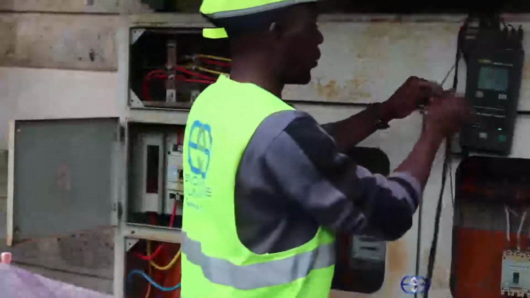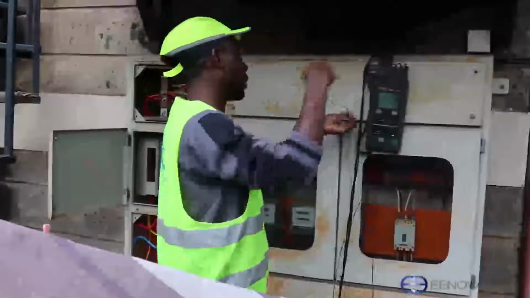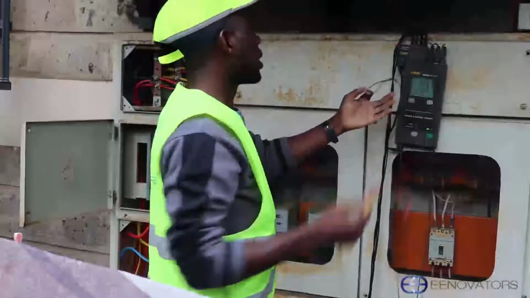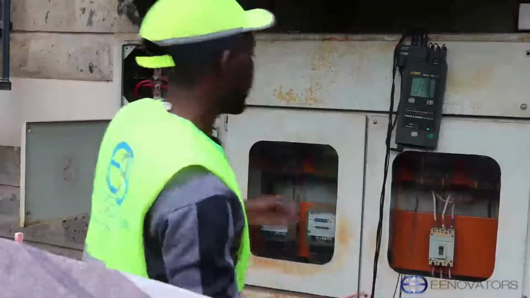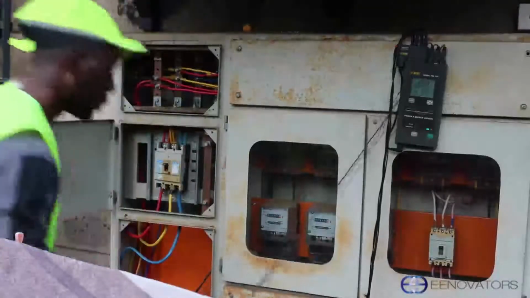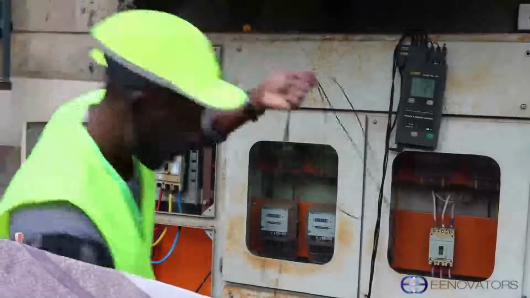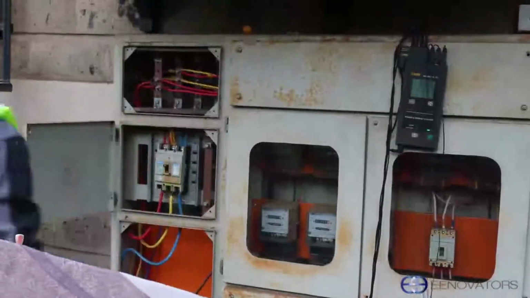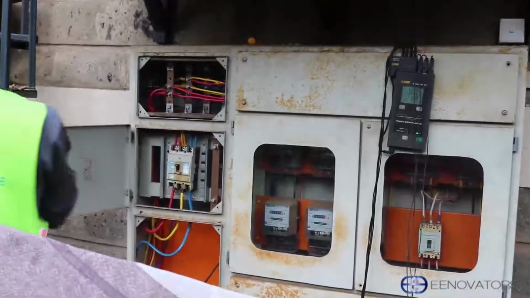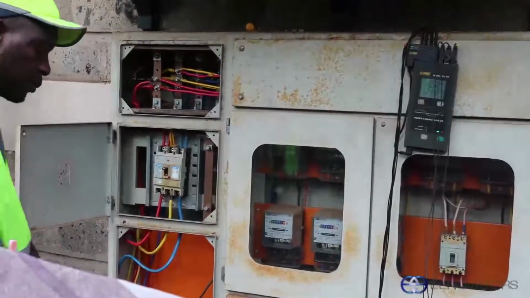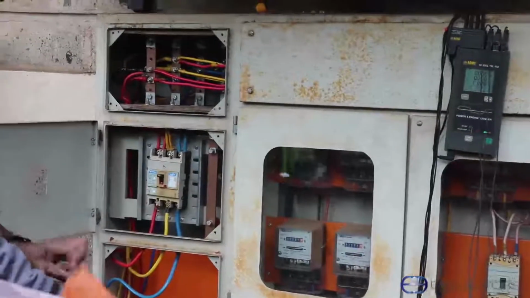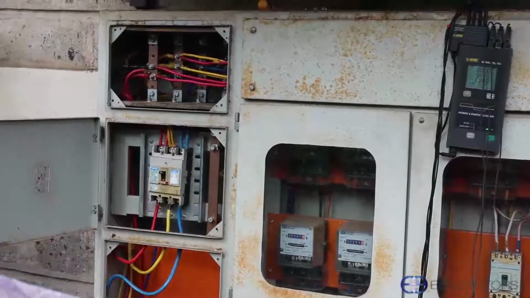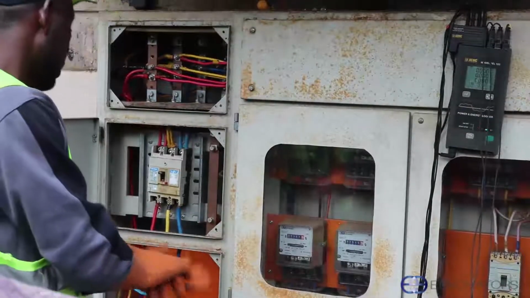Now the next step, which is now very critical, and you have to be very careful because you are now attaching your cables to the live board. And remember, you are working on a 3-phase 415 voltage. So moving to the live board, you have to be very careful. Safety is the first thing we look at when working on a live board.